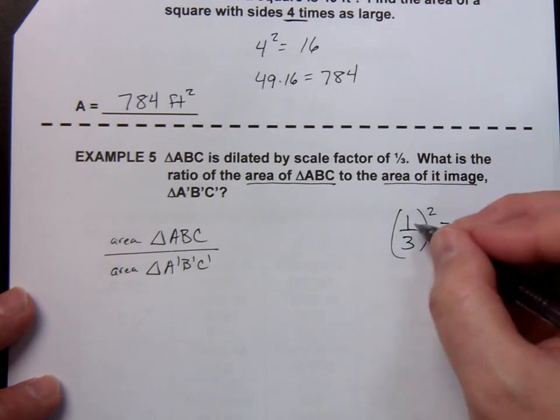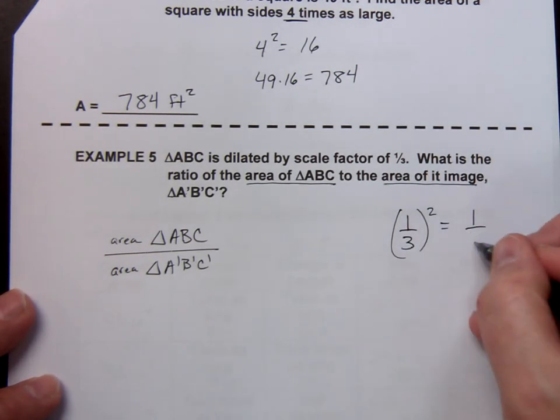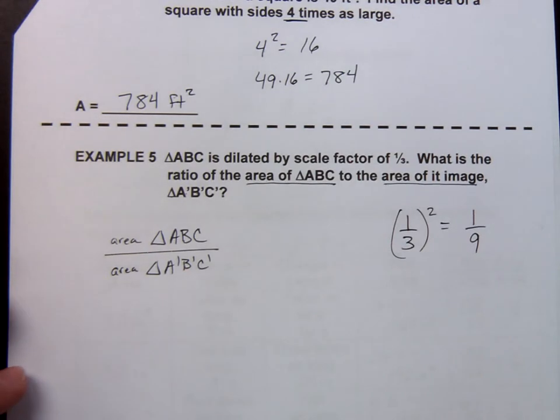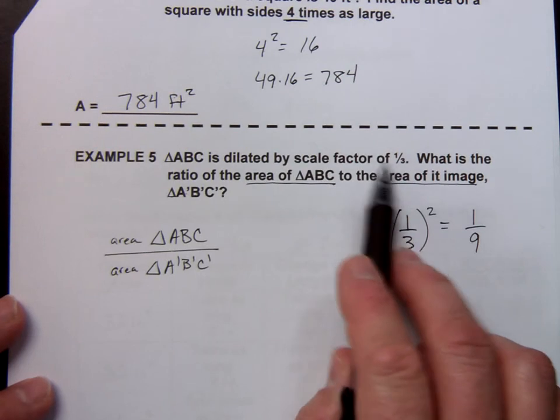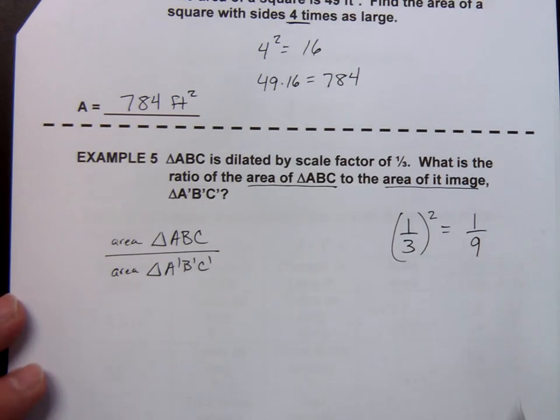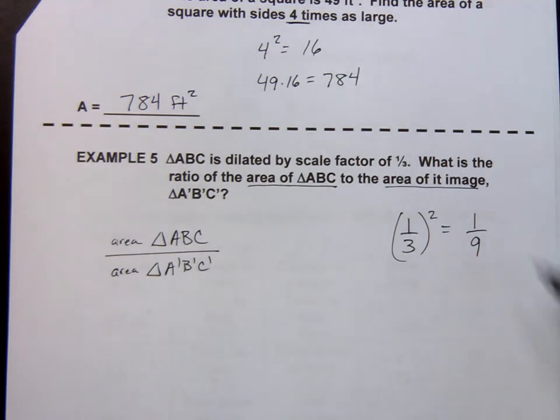So 1 squared is 1. 3 squared is 9. So this is what's happening to the area. Because all the sides are getting multiplied by 1/3, because that's the scale factor, the area is getting multiplied by 1/9. Now here's where some people might get tripped up, and they might circle this as the answer. This is what the area is getting multiplied by. If you multiply something by 1/9, it's going to get smaller, right? So what that means is the original area is 9 times larger than the new area.